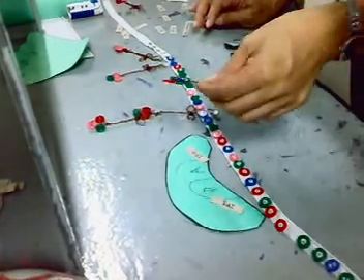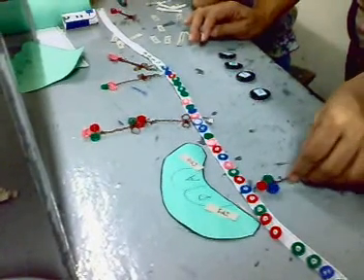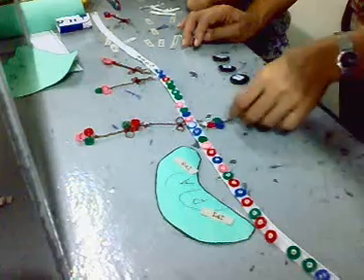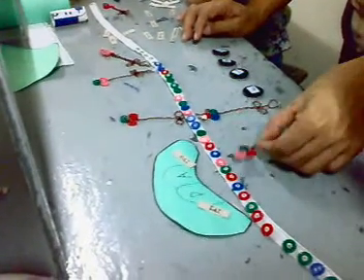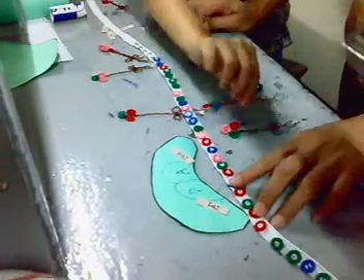Now the tRNA, diba? Hindi ko siyang basya. Yan. Saan AUG niya? AUG.